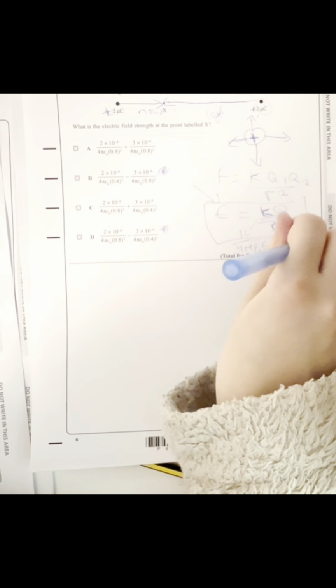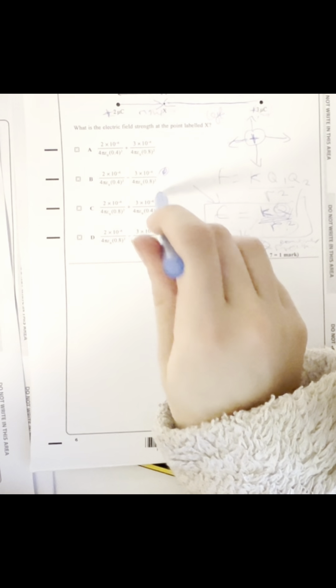And if we use this equation, we know that Q is 3 times 10 to the power minus 6, divided by 4 pi epsilon times R squared. And as we discussed, R should be 0.8, and this is wrong, and this should be the correct answer.